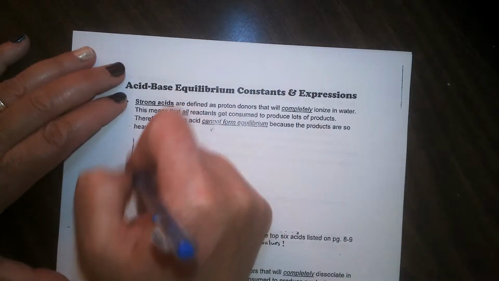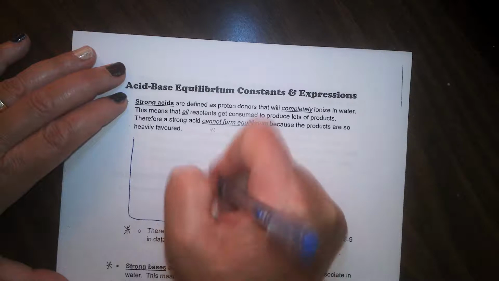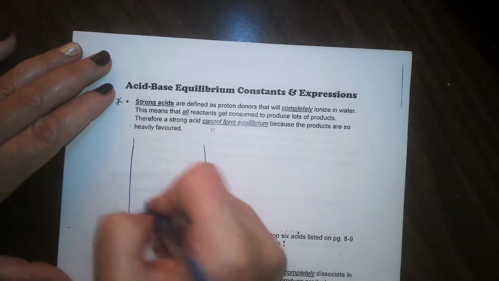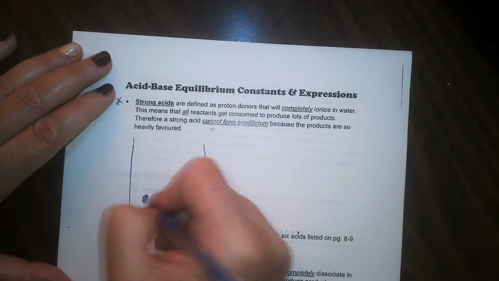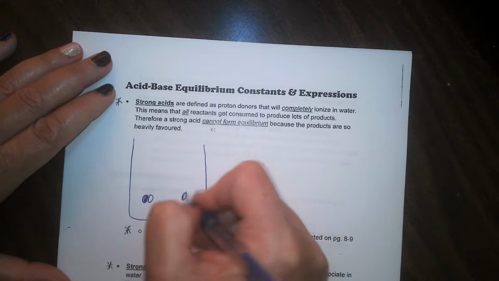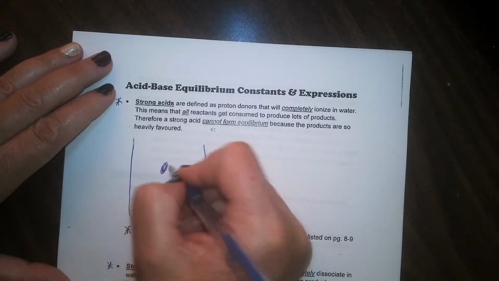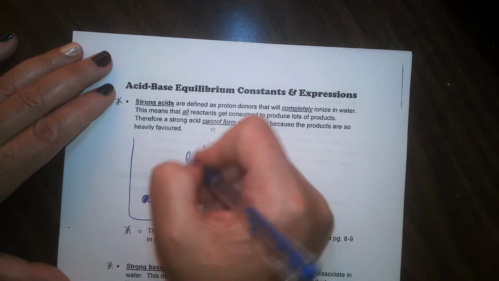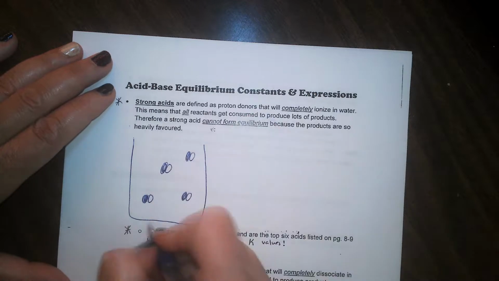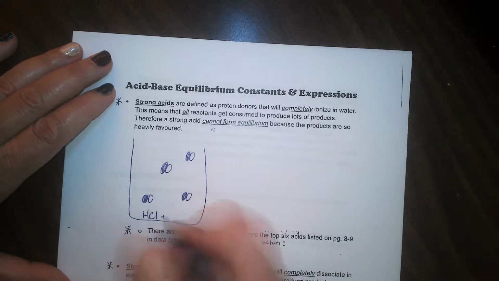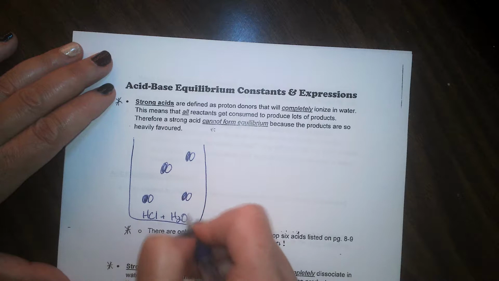So if we had something in here like HCl, hydrogen and chloride, okay, so let's make this HCl and water.